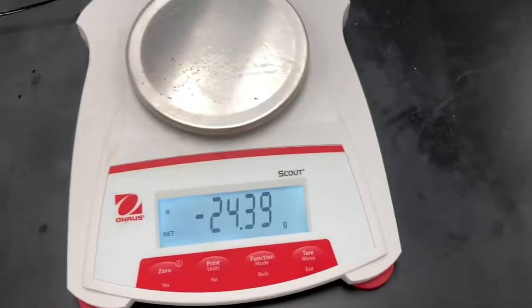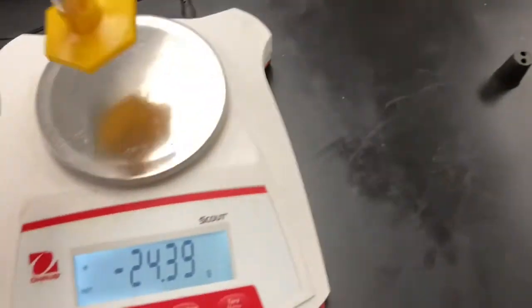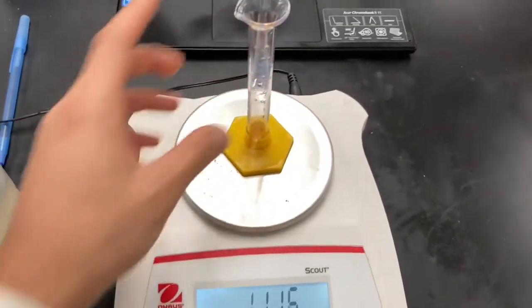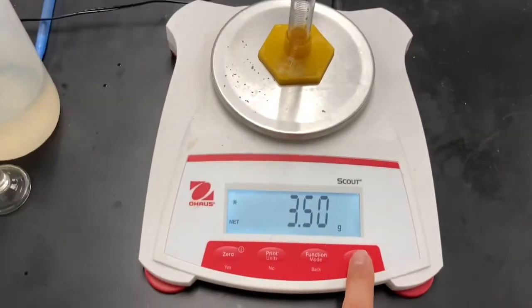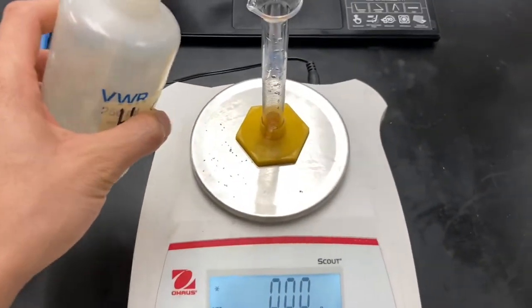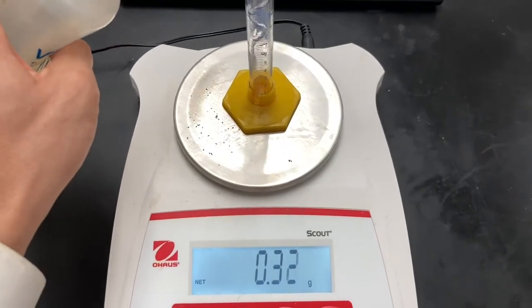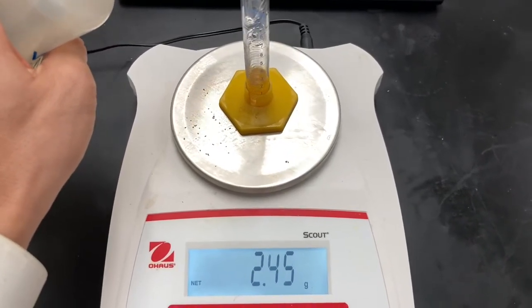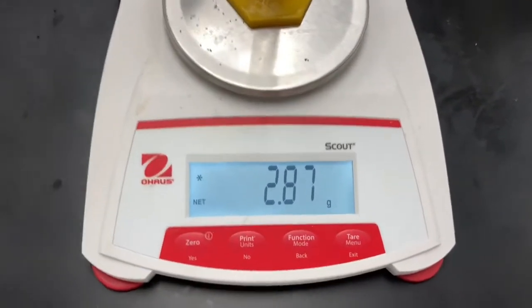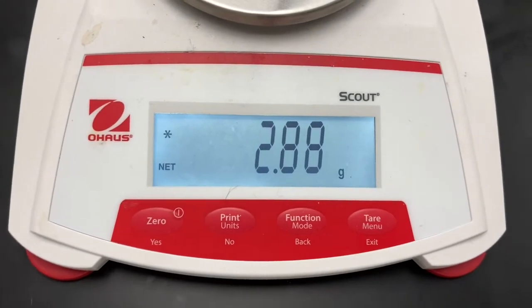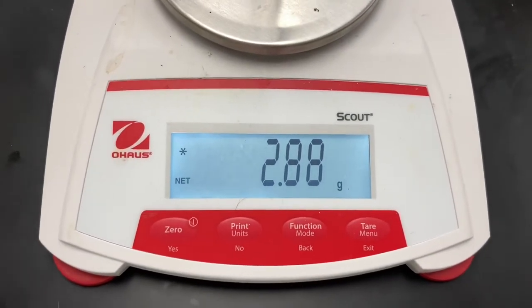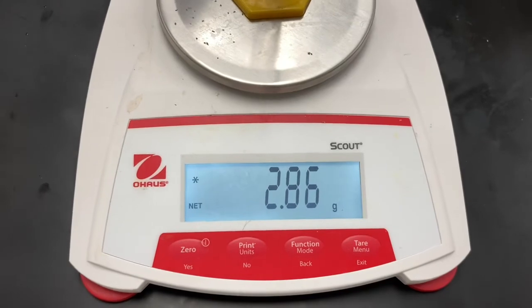Okay, next, let's go ahead and do water. So I'm going to take another graduated cylinder. Again, we don't want this number, so we're going to hit the tare button. I'm going to take my H2O. And let's take the mass of this H2O. Okay, we'll use this number, 2.87 grams, or 2.88 grams for the water. Either number is fine.